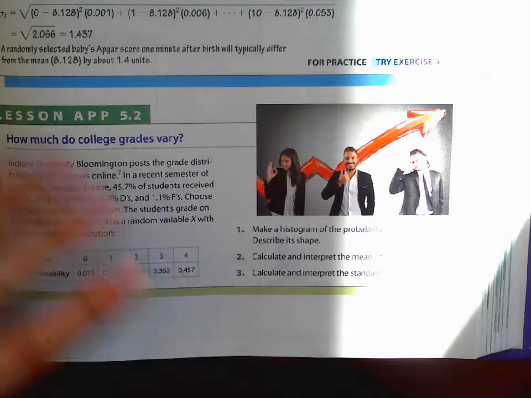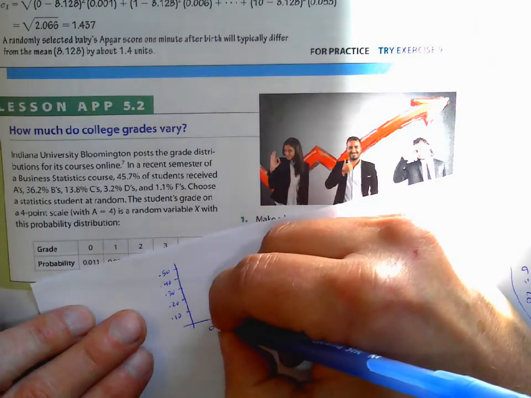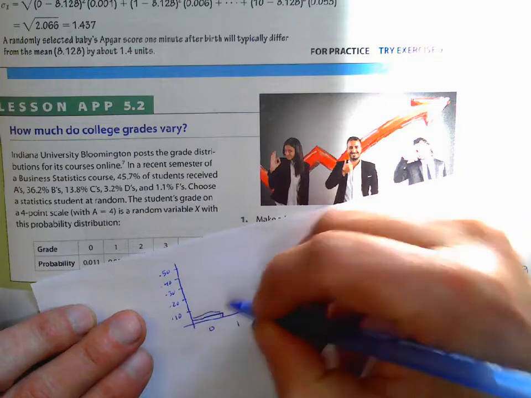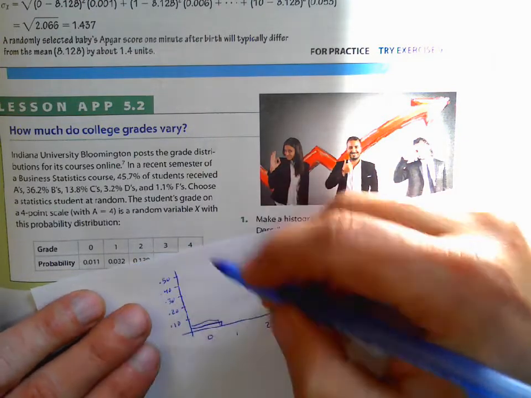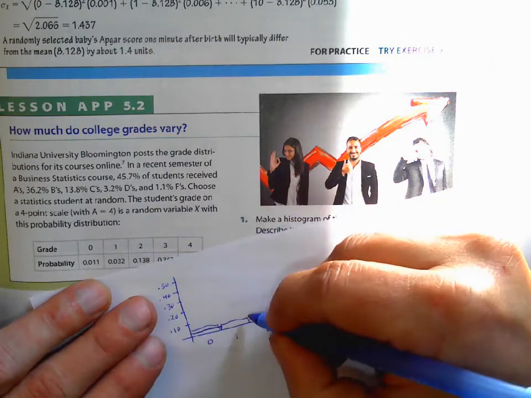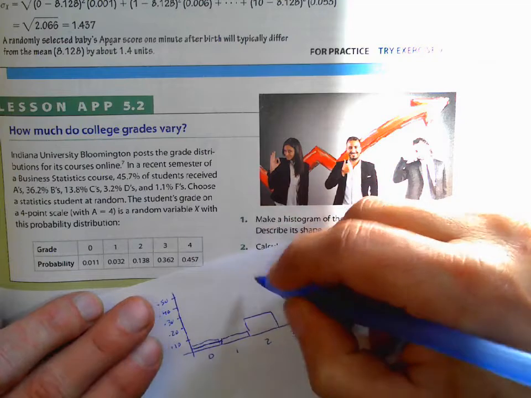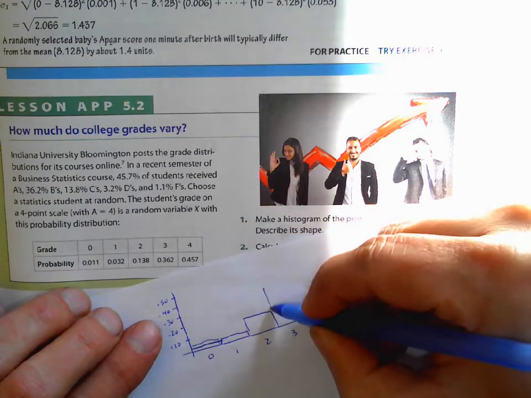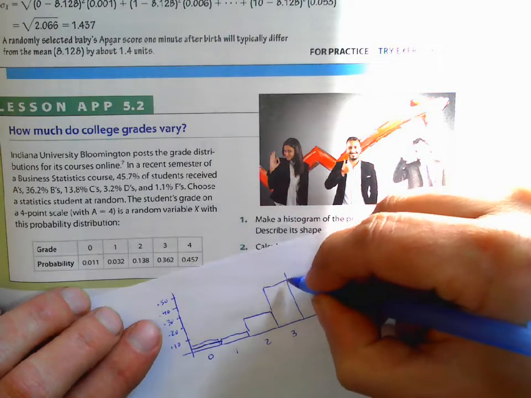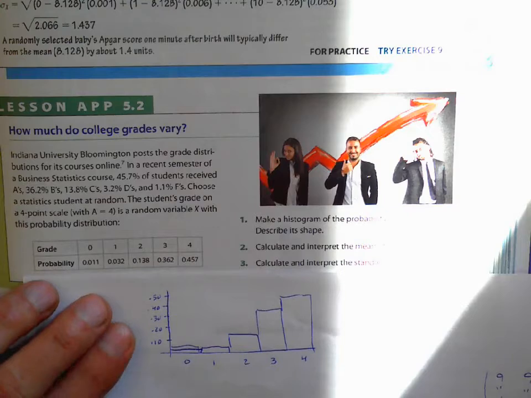Okay, for my histogram here, 0 happened only 1% of the time, so that's going to be pretty low. And 1 happened 3% of the time, so a little bit more, but still not much. 2 happened about 14% of the time. 3 was 36% of the time. And 4 happened almost 45% of the time. Okay, so there's my histogram for part A.